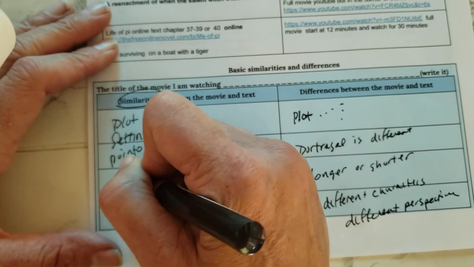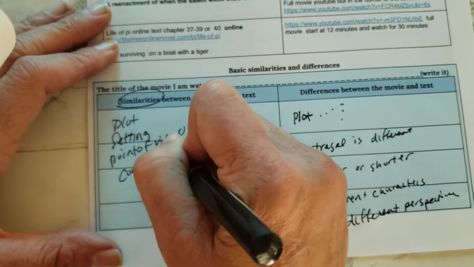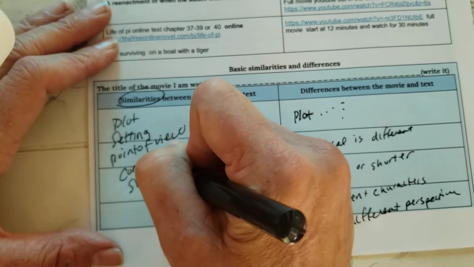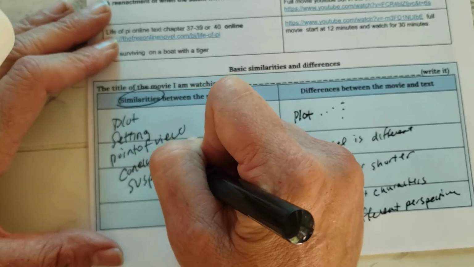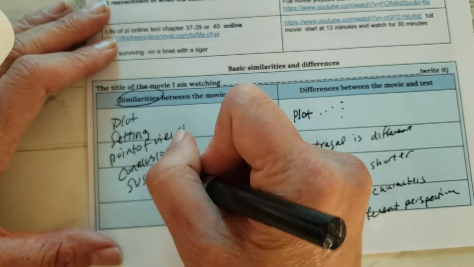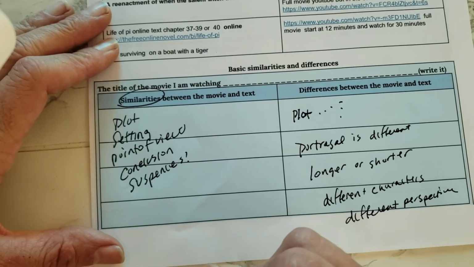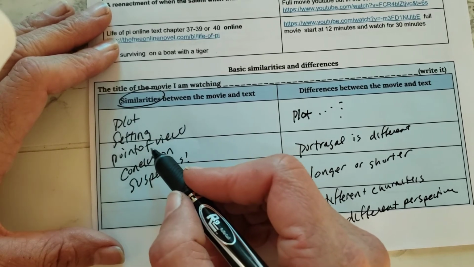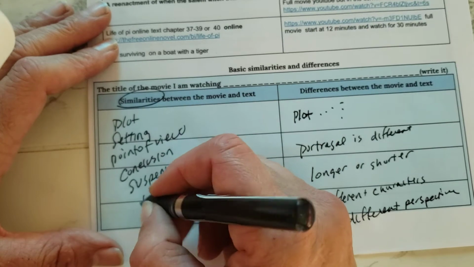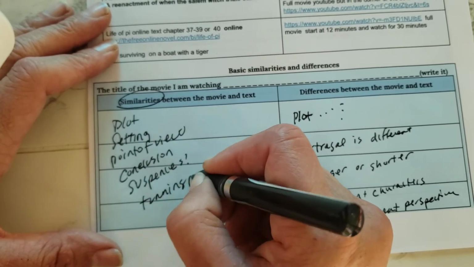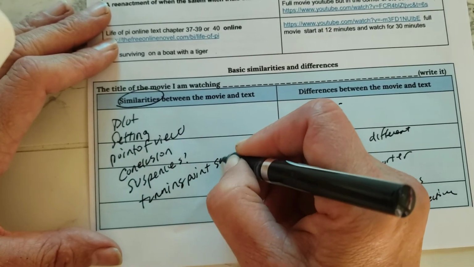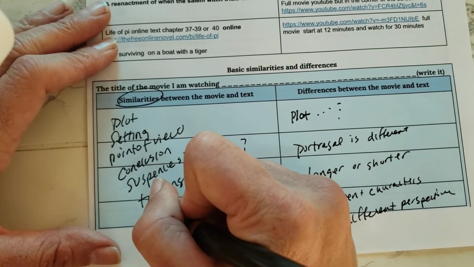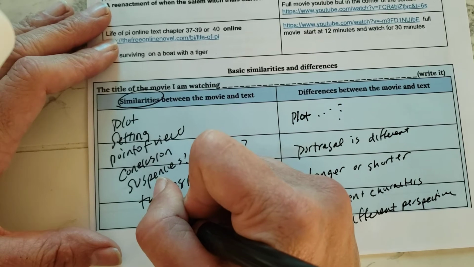Was the conclusion similar or different? Was there suspense in both? Maybe different sources of suspense? I don't know. Was there suspense? Was the turning point the same? Was the tone the same?